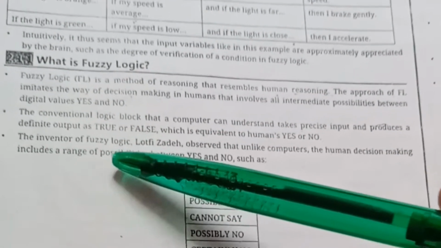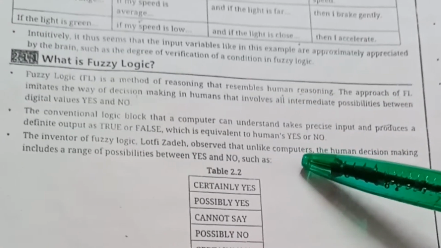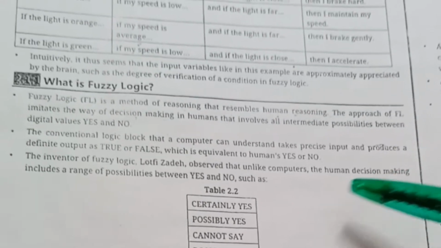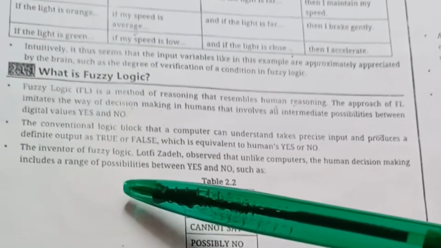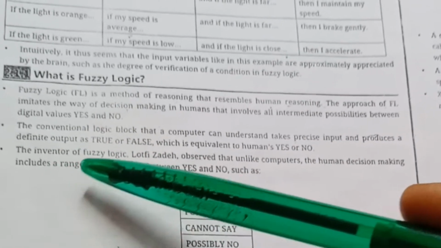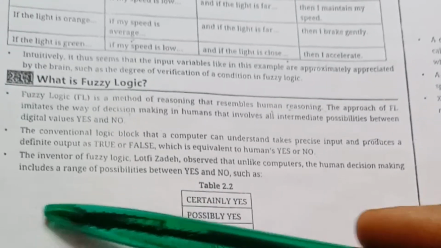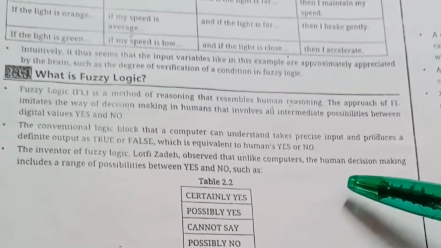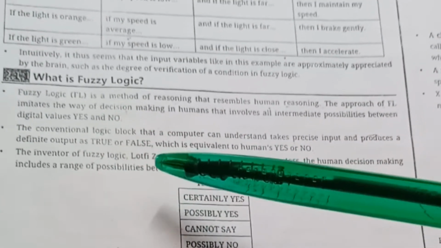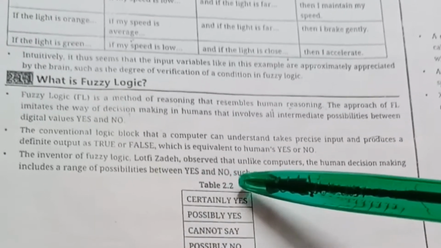The inventor of fuzzy logic, Lotfi Zadeh, observed that unlike computers, human decision making includes a range of possibilities between yes and no. So the inventor observed that computers answer in the form of yes or no, whereas humans make decisions that have a range of possibilities, and the possibilities are between yes and no.